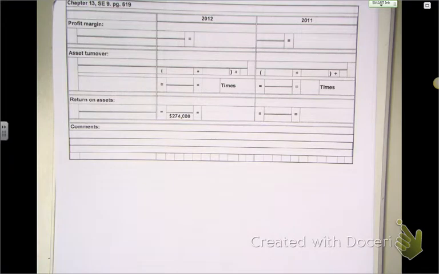When we look at our profit margin ratio for the problem, we're going to be using the information from SE6 and SE7 in our textbook for the numbers to compute our profit margin, asset turnover, return on assets for both 2011 and 2012 for our company.